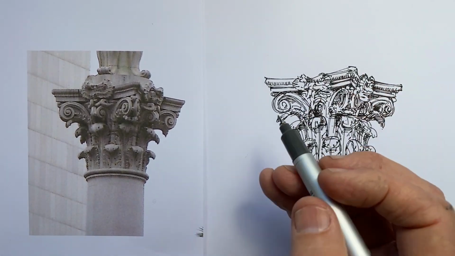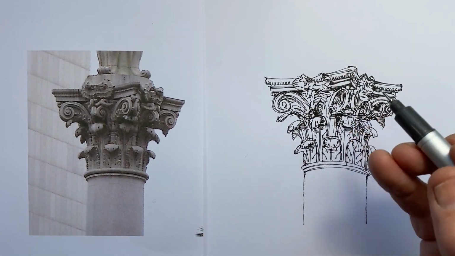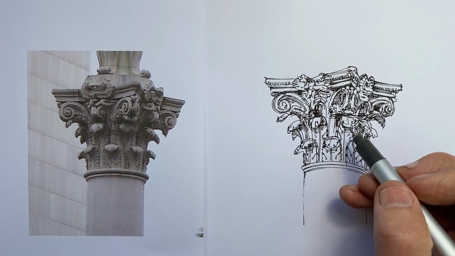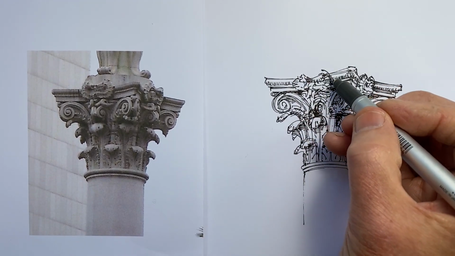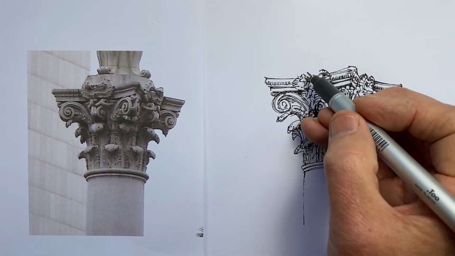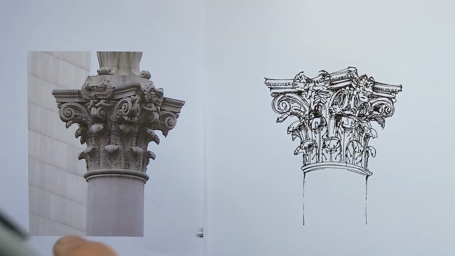So here we're wanting people to see this profile line, the silhouette line, so to speak. And I haven't actually done this section large enough. Oh, I'm using the wrong pen.